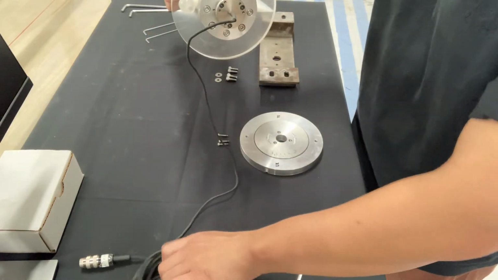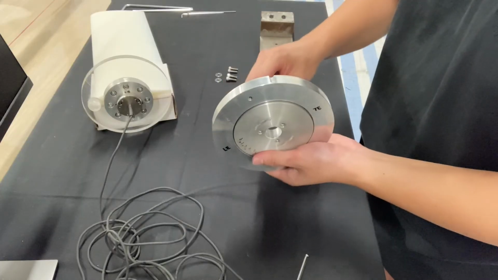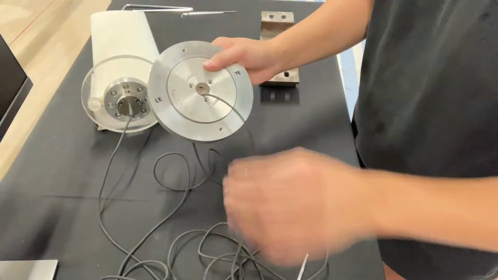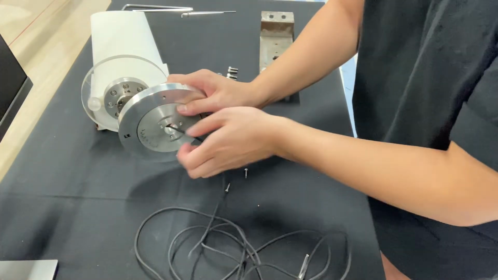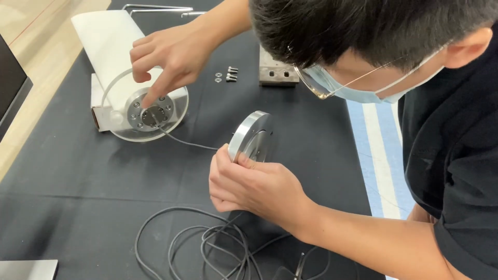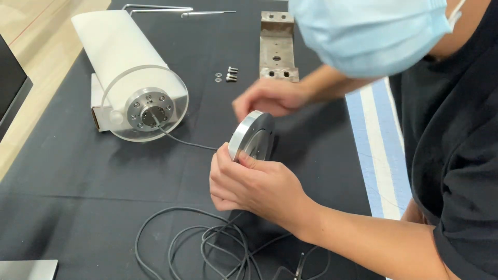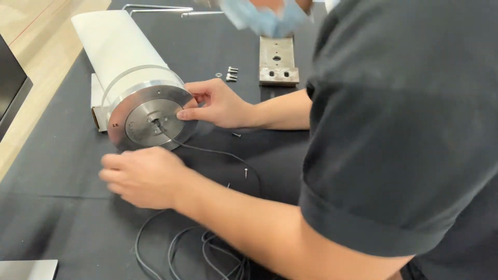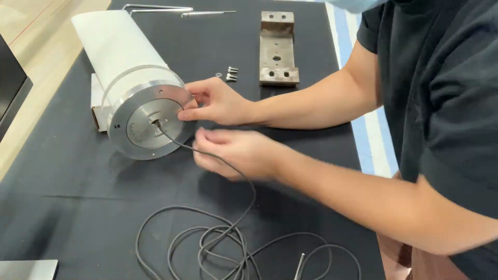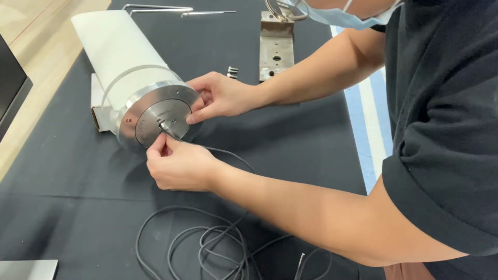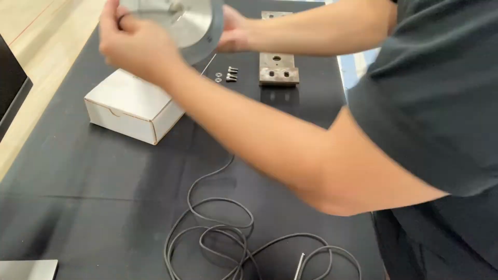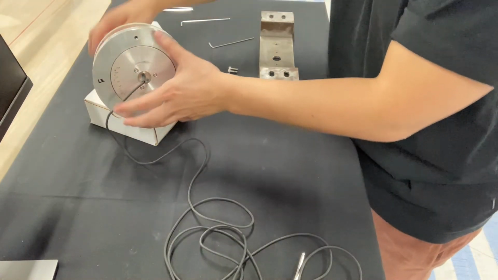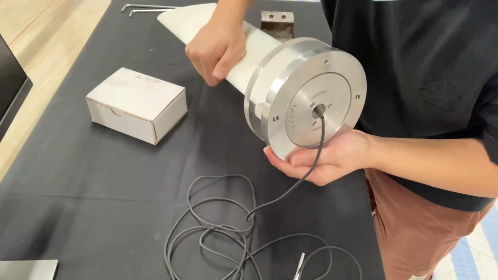Okay, so now I need to pass this cable through here, which was pretty tedious if you ask me. And I'm going to attach this to the top side of the load cell using 3 bolts. Okay, so this whole assembly can rotate around this ring that I'm holding.